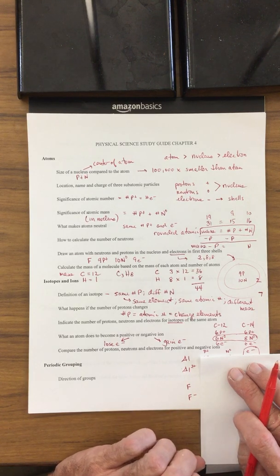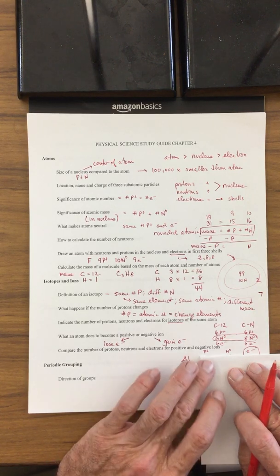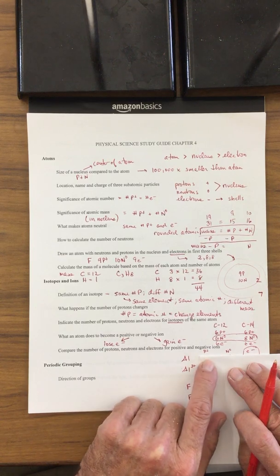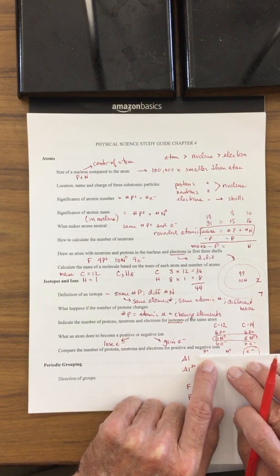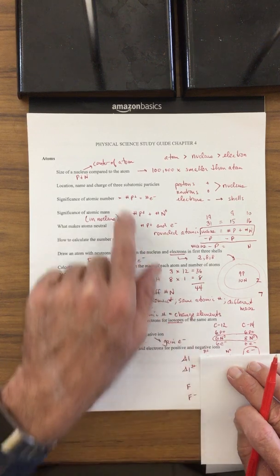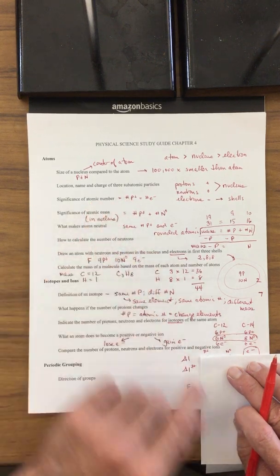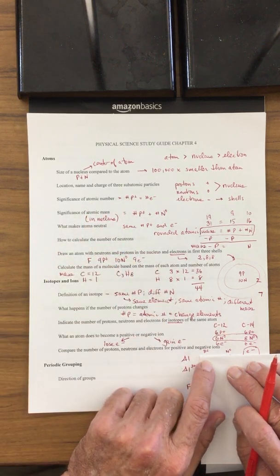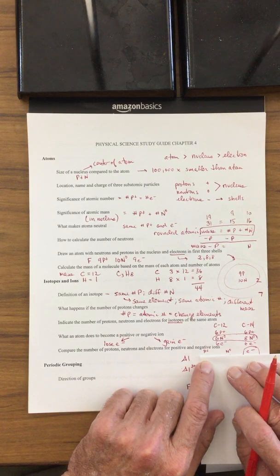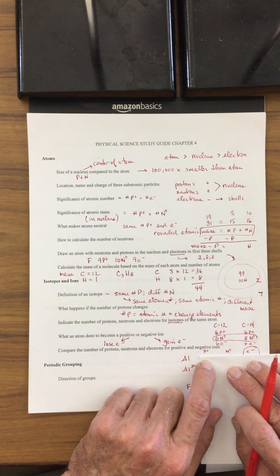Take a look right now at your periodic table. What's the number of protons that aluminum has? Again, the number of protons is the atomic number. So what's the atomic number of aluminum on your periodic table? It's number 13. Take a look at the mass.